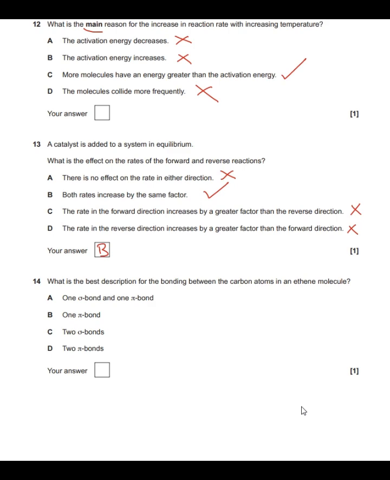Going on to question 14. What is the best description for the bonding between carbon atoms in ethene? In ethene, we have a carbon-carbon double bond. Just a reminder, if we've got a single bond, we have a sigma bond. If we've got a double bond, we have one sigma and one pi. So that is going to be A.